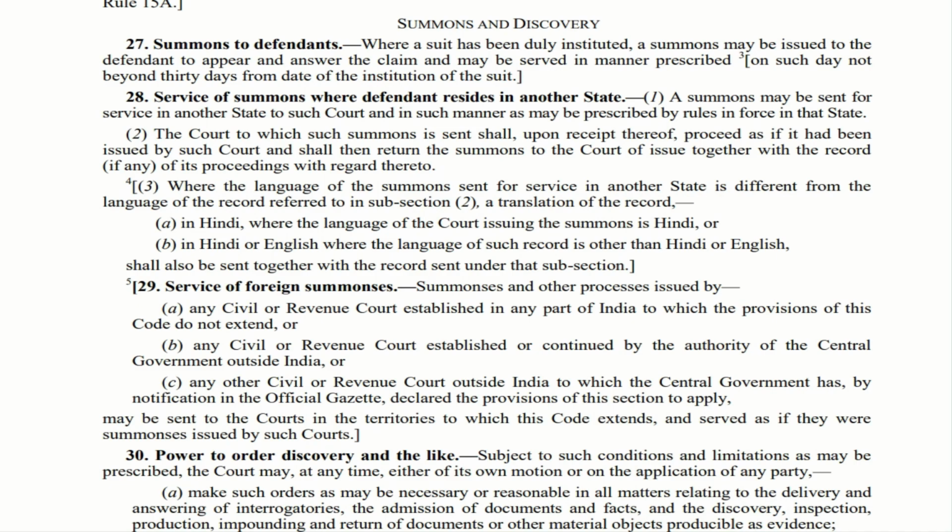Let us move to Section 28 subsection 3. Imagine there is a state in which the language is not Hindi, not English. For example, Tamil Nadu. Here generally in the lower courts, the Tamil language is used. In that case, if they are sending a summons to a Madhya Pradesh court, they have to translate that into Hindi or English. This is 28 subsection 3 subclause B.